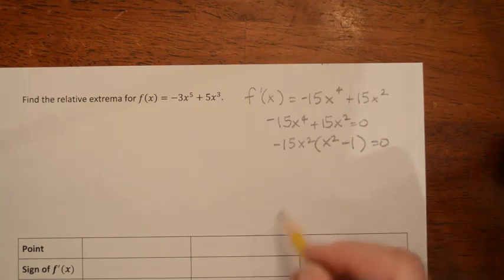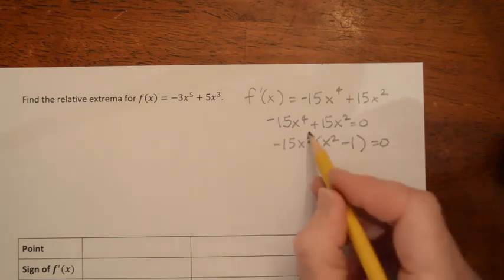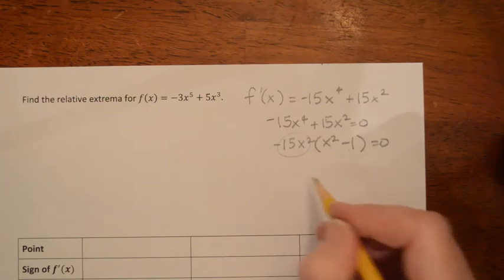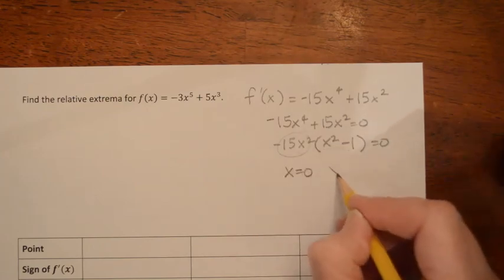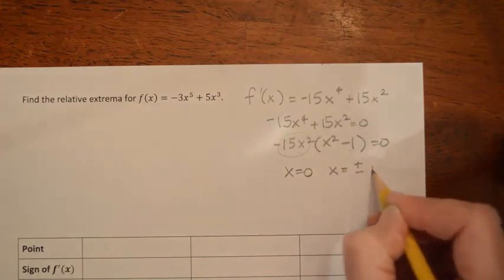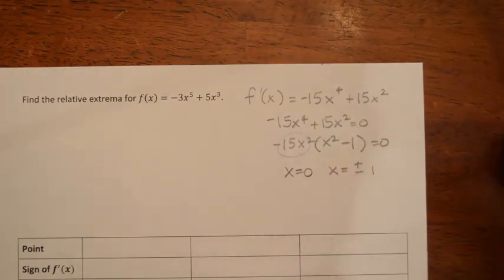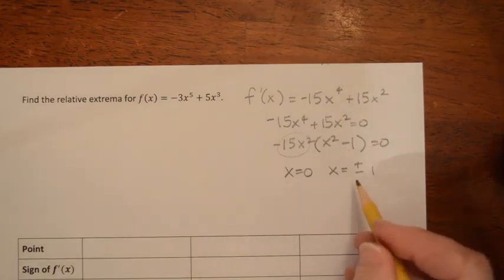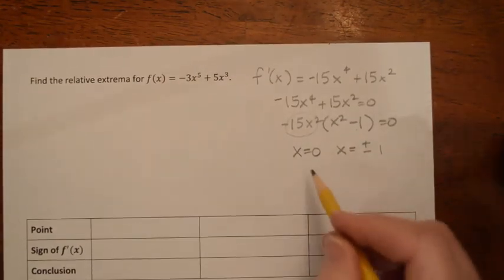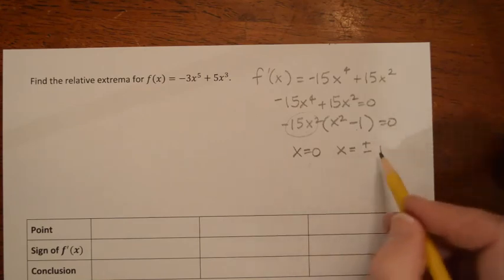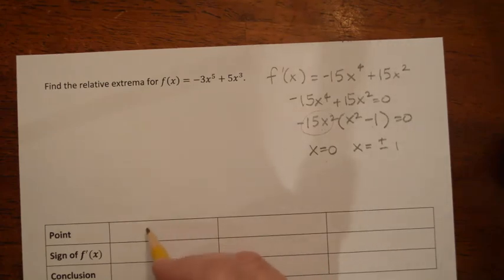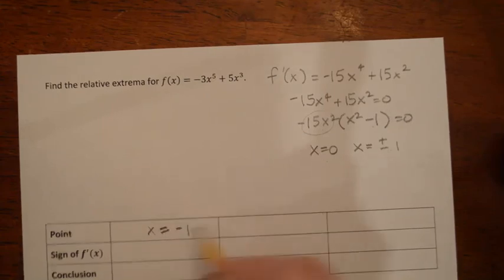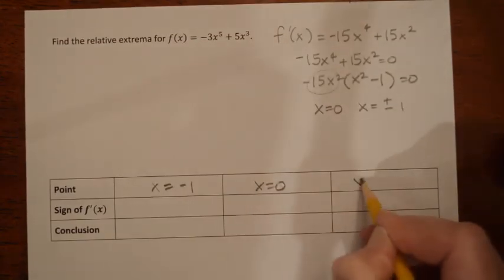Again, I want to find all places where this is 0, so I've got a product of two things equaling 0. So either negative 15x squared equals 0, that leads us to x equals 0, or x squared minus 1 equals 0, that leads us to x equals positive or negative 1. Okay, so for second derivative tests, we're not looking at intervals, we're specifically looking at these points. What happens at these points? So I'm not going to say negative infinity to negative 1 and negative 1 to 0 and 0 to 1. I'm just specifically looking at these points: x equals negative 1, x equals 0, x equals positive 1.